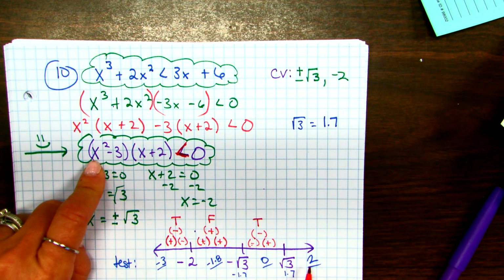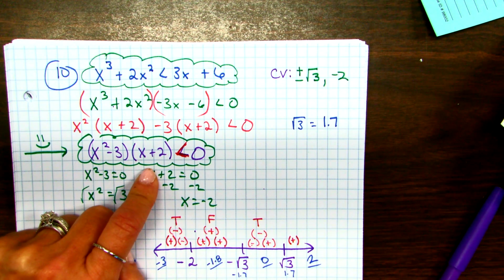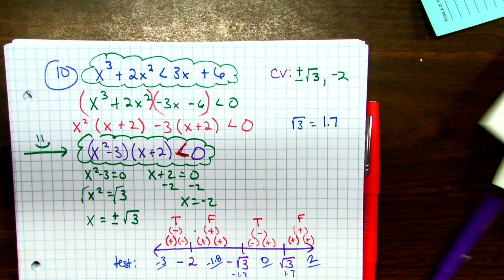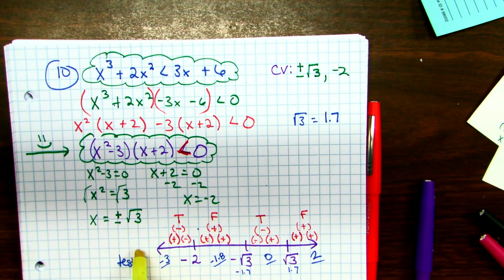2 squared is 4. 4 minus 3 is 1. 2 plus 2 is 4, which is positive. And a positive times a positive is positive. False. So the only parts of our solution are where we said true or made a smiley face, whatever you're using.